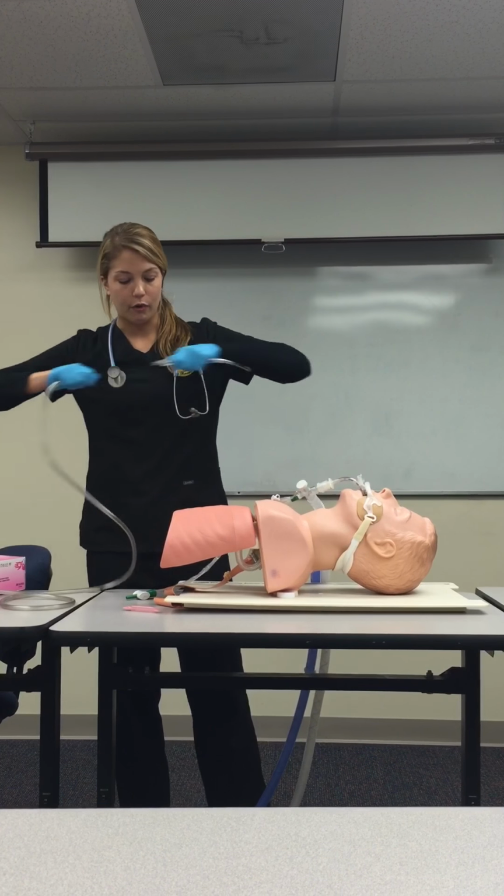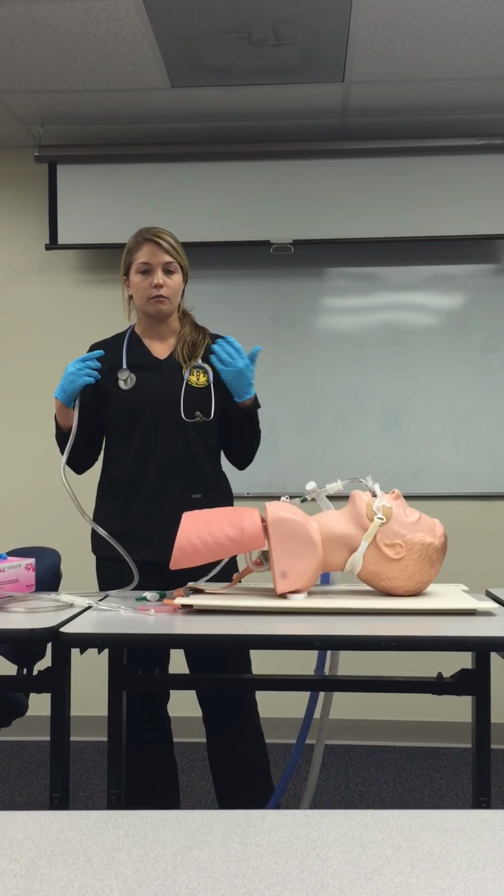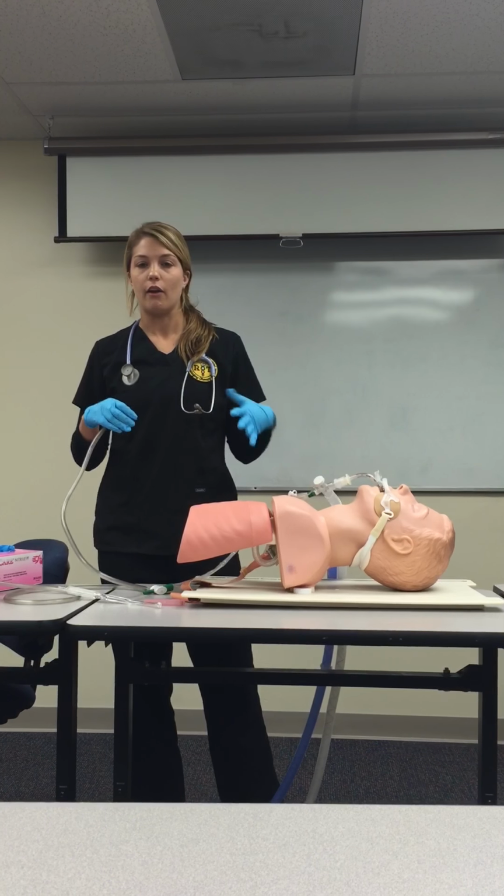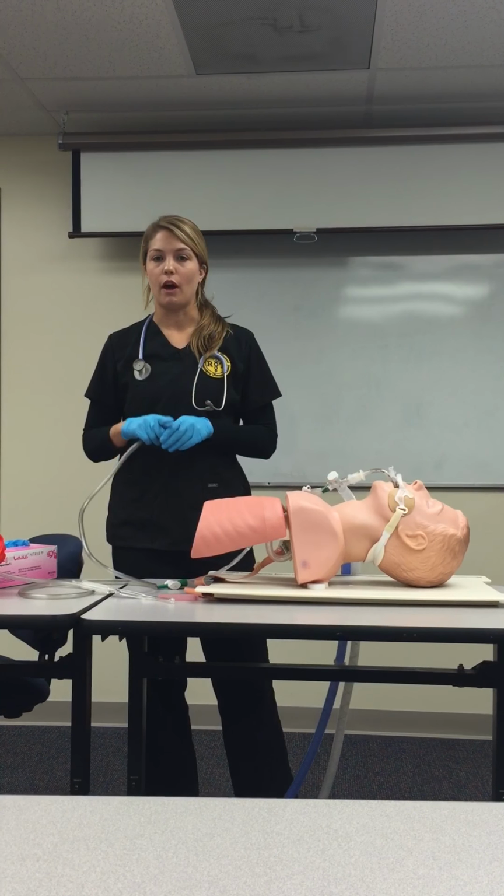And then after that, I'm going to go to the chart and make sure that I have everything down, how he tolerated the treatment, the amount of sputum, the color, and all that stuff.